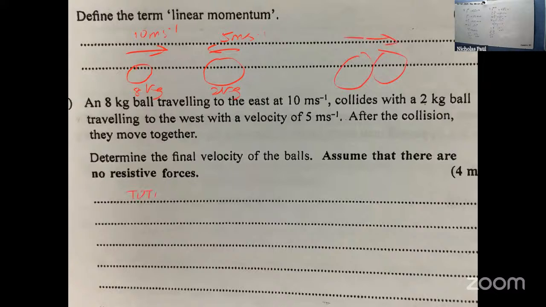So again, before you start doing it, you have to write total momentum before collision is equal to total momentum after. Momentum before would be 8 by 10 plus 5 by minus 2 plus 2 by minus 5.